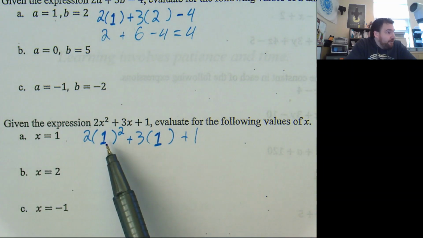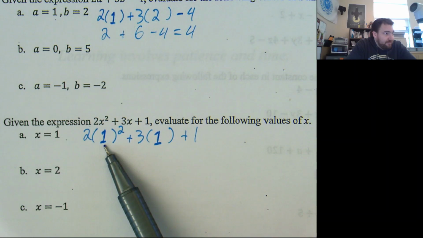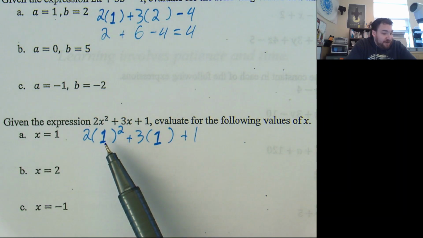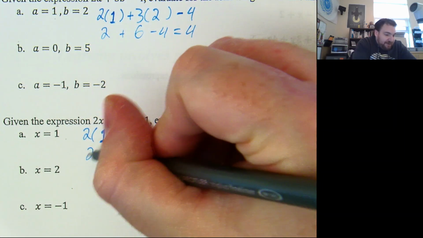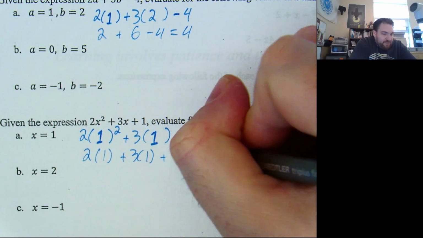There is a squared in here. Well, there's no brackets that have math in them, so we're going to move on to the exponents. 1 squared is? I heard a 1 and I heard a 2. Squaring something means I'm multiplying it by itself. So 1 times 1 is 1. So this is going to become 2 times 1 plus 3 times 1 plus 1.